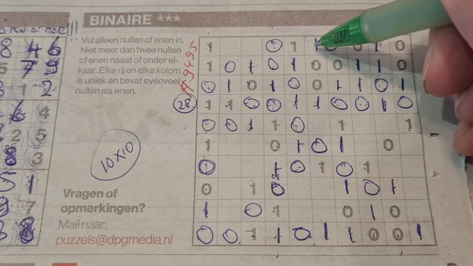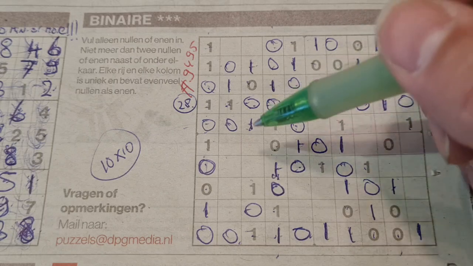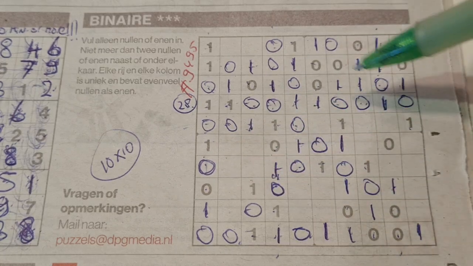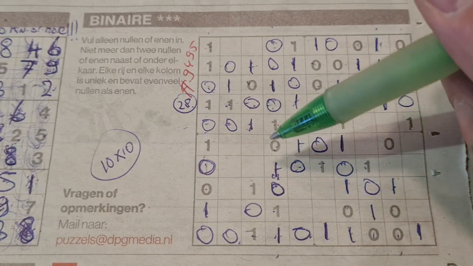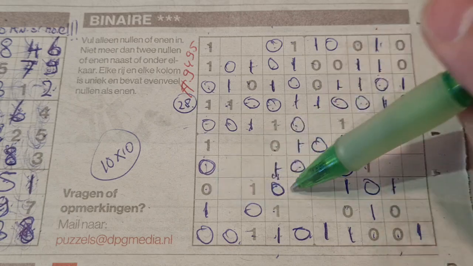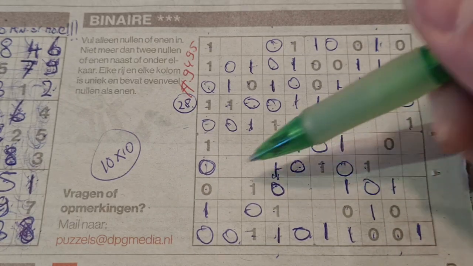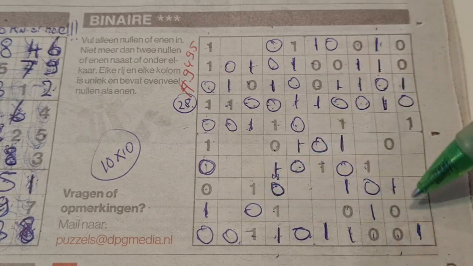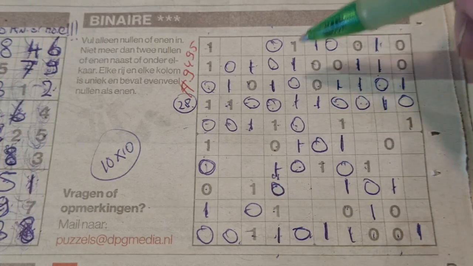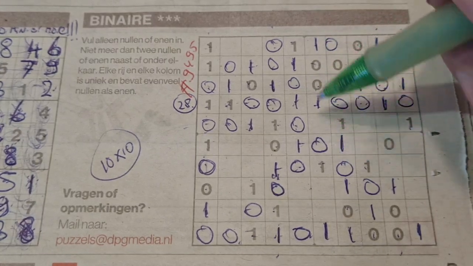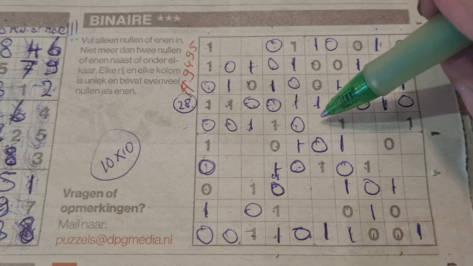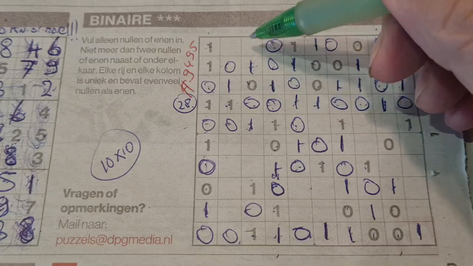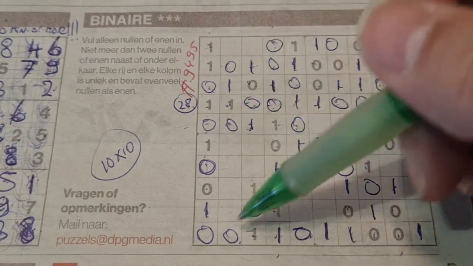1, 2, 3, 4 here or there. Yeah, now with 3 ones, I think we need to compare now.